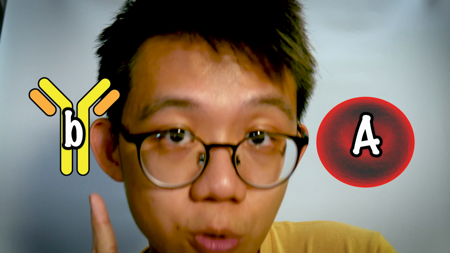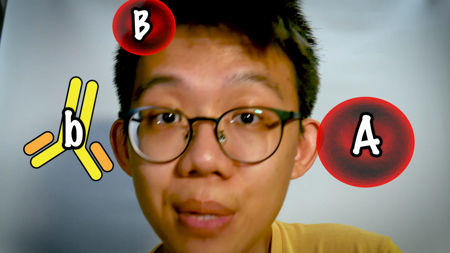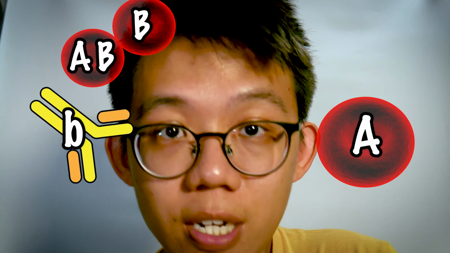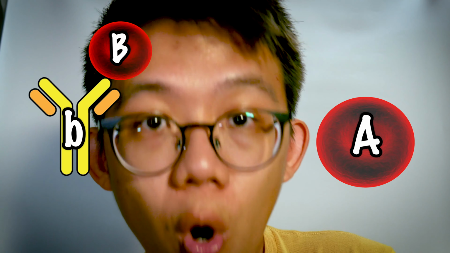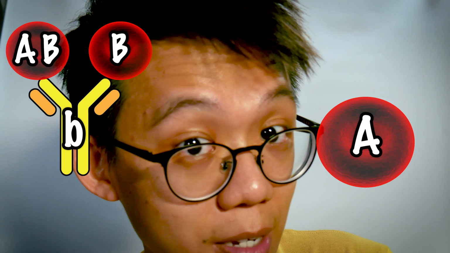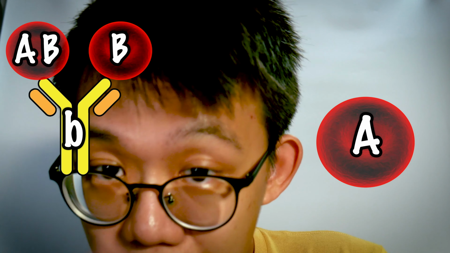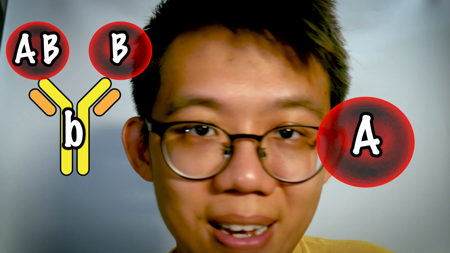That also means that the person cannot receive any blood that has antigen B on it. And that means any blood of blood group B or AB. Does that make sense? Because once again, B and AB represent antigens.